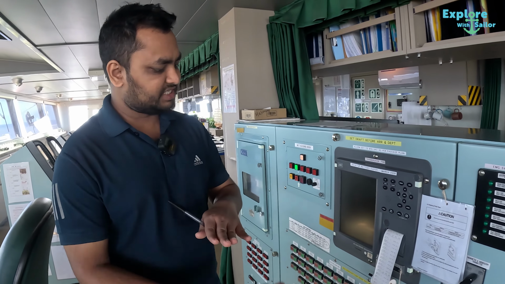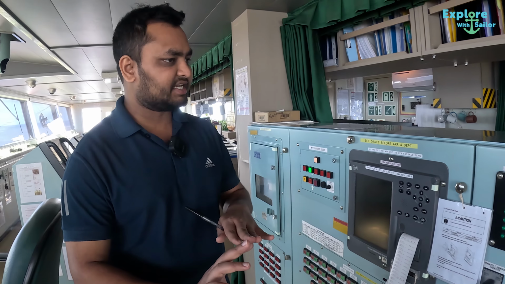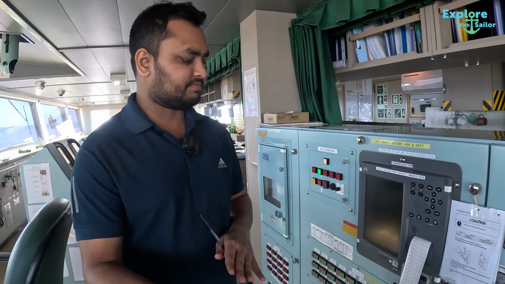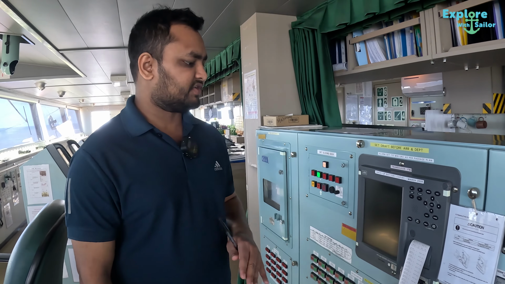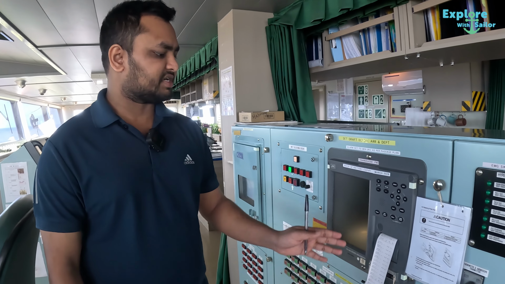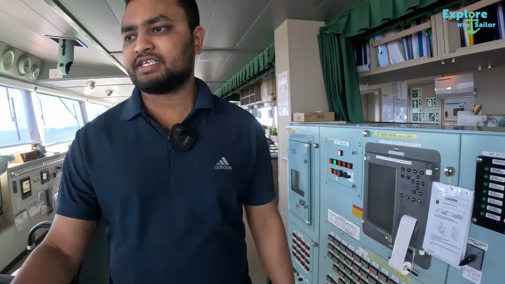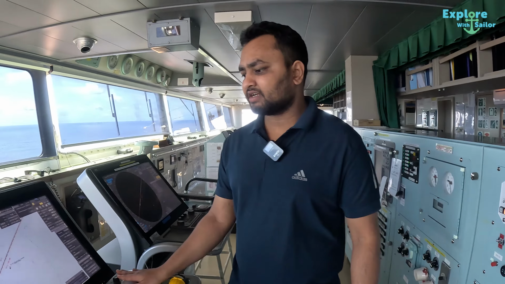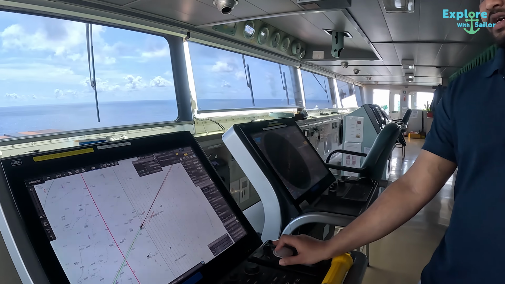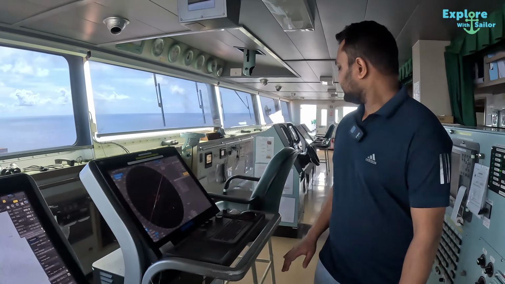So from keel to seabed, how much distance? Basically, we use this to detect the ship's depth when we are passing through shallow water, at depths of less than 50 meters or something like that. We can use more depth also, but now it is switched off because here the sea depth is around 2,300 to 3,000 meters, so it will not reach that level.